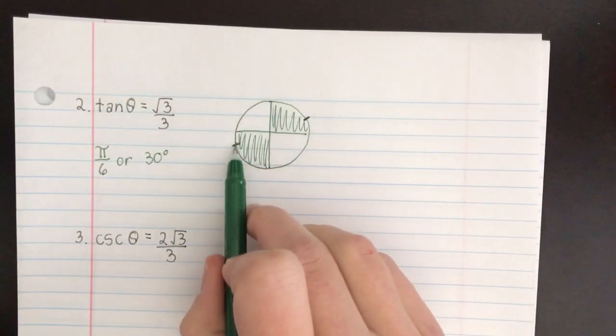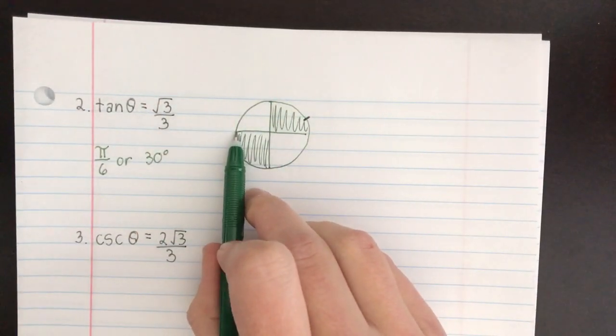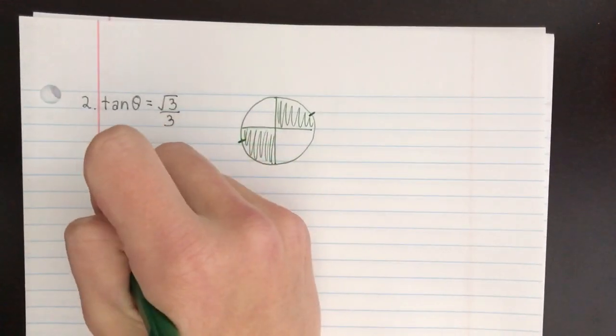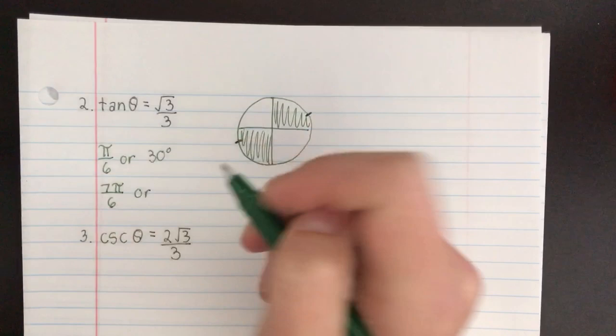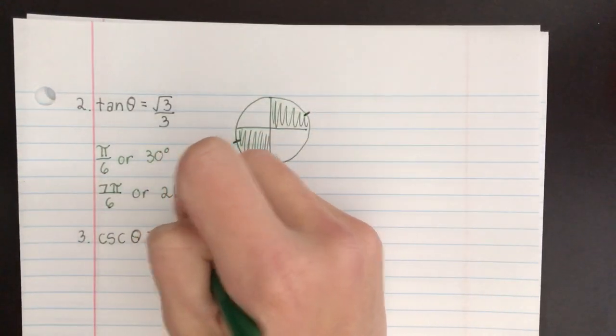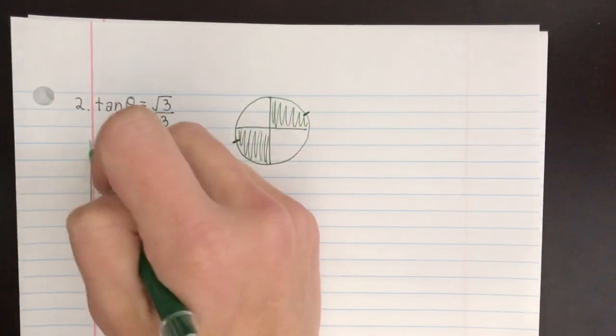Or what's this angle here? This is 6 pi over 6, so this would be 7 pi over 6, or 210 degrees.